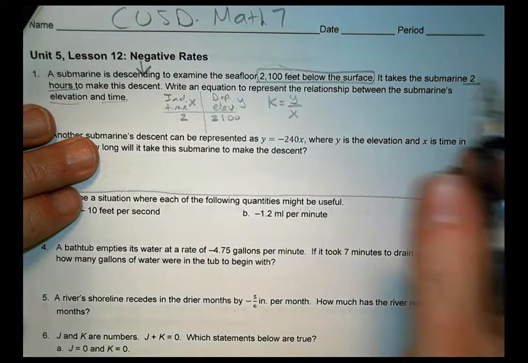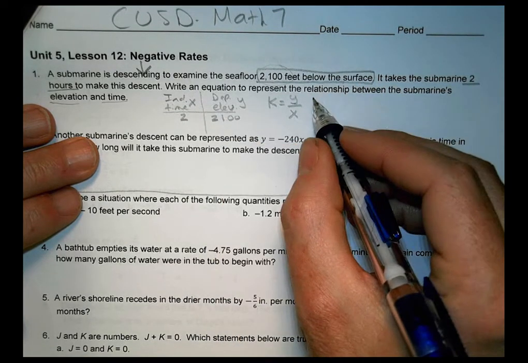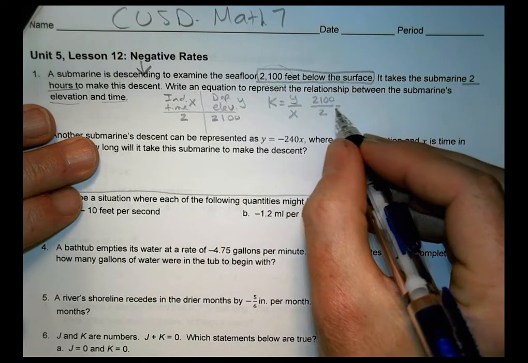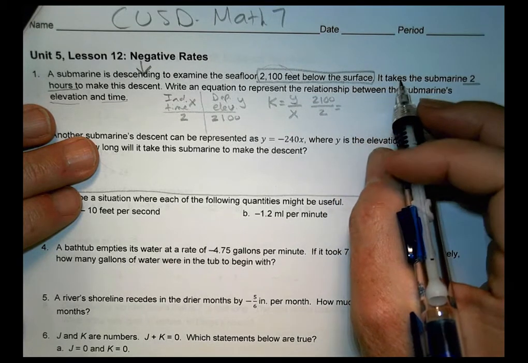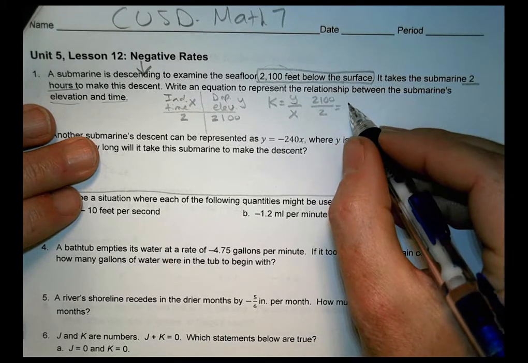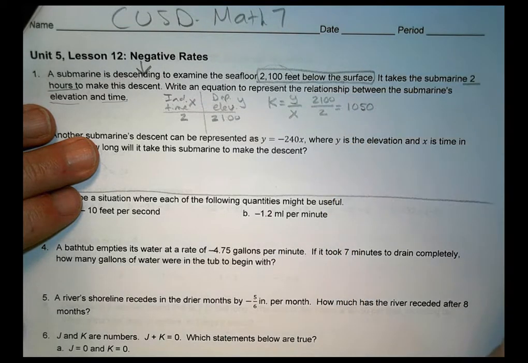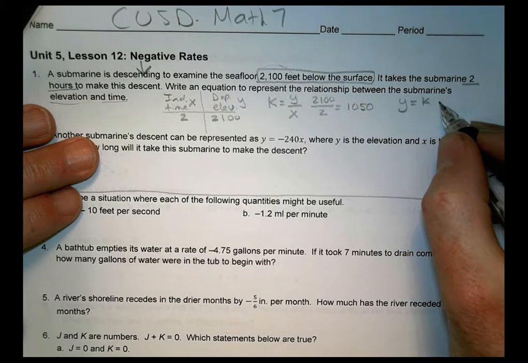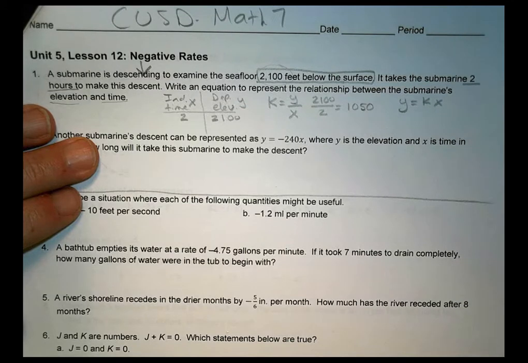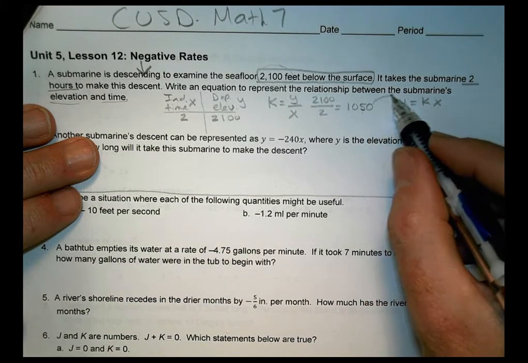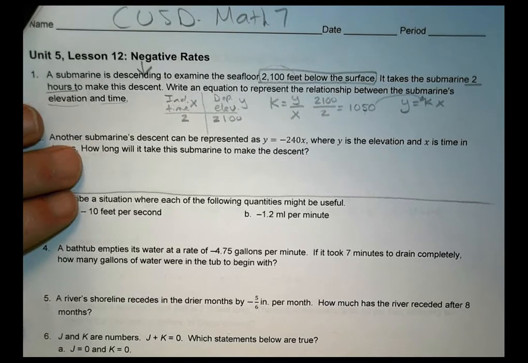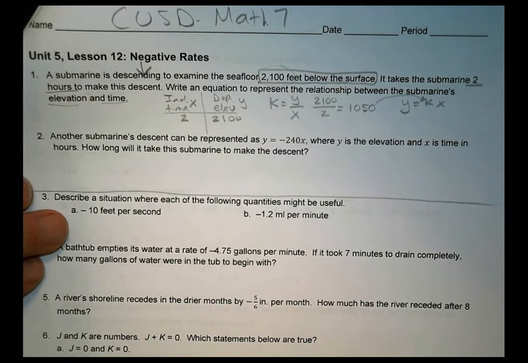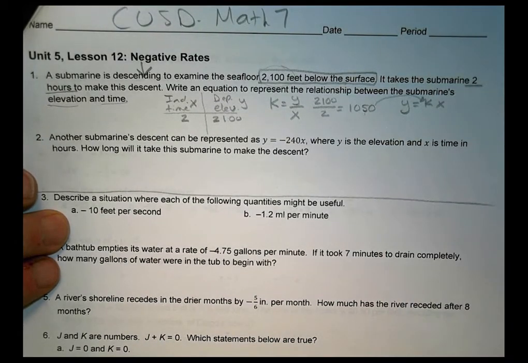This is what we did back in Unit 2. In our case here, our y value is 2,100, and our x value is 2, and we can reduce that down to 1,050, which becomes our k value. Now the equation is going to be y equals k times x. At this point, all we have to do is plug our value of k into the equation, and now we have an equation that represents that situation. So, I didn't give you the answer fully, but I got you pretty close.